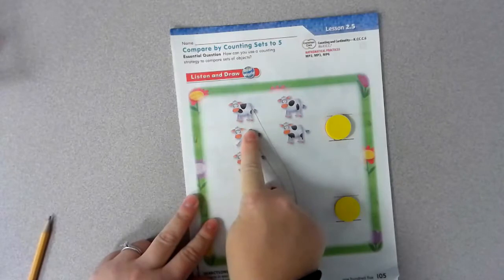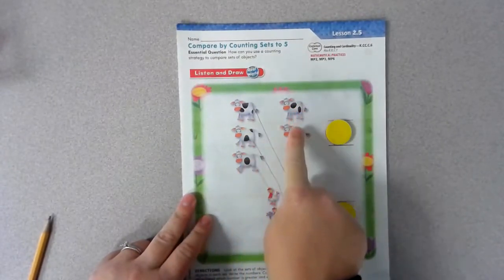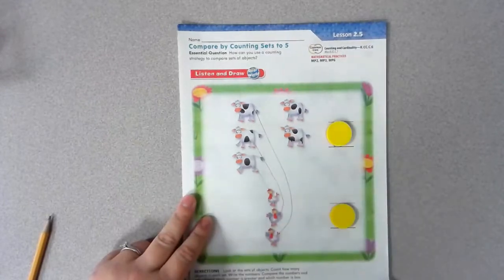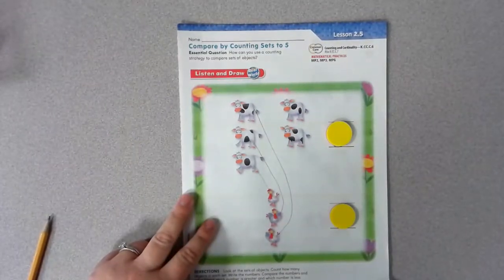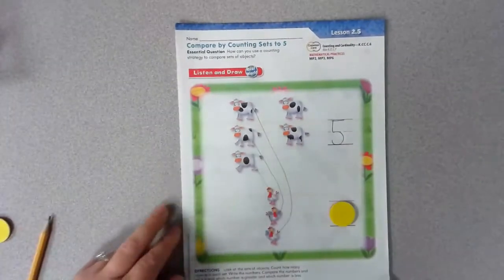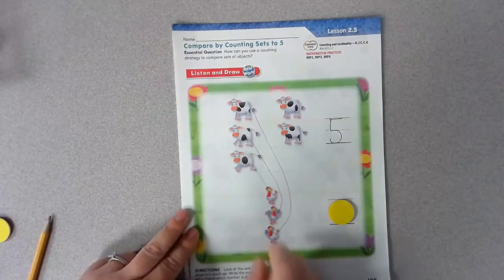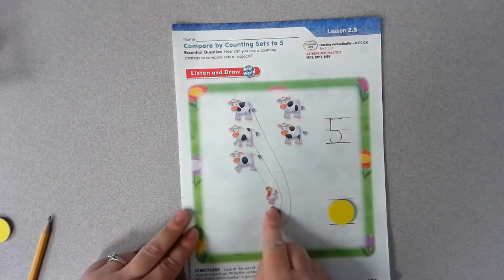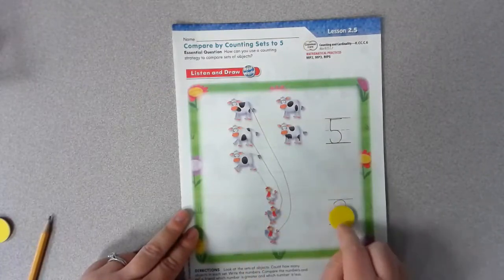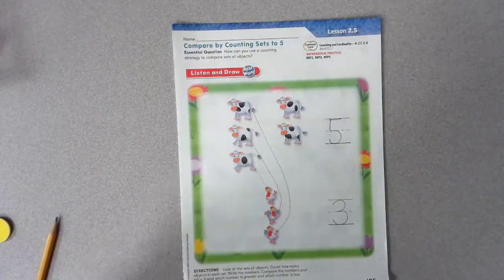Okay, so we're going to start by counting the cows. 1, 2, 3, 4, 5. And our rhyme for when we draw 5 is short neck, belly fat. Mr. 5 wears a hat, and a 5 looks like this. And our chickens down here, we have 1, 2, 3. Around the tree, around the tree. That's the way to make a 3.